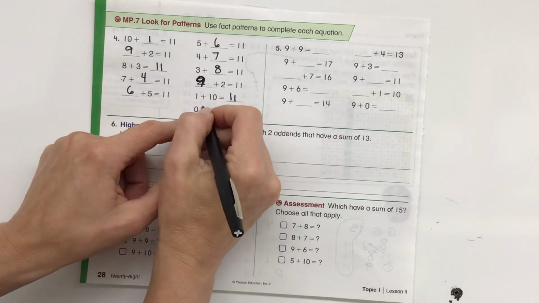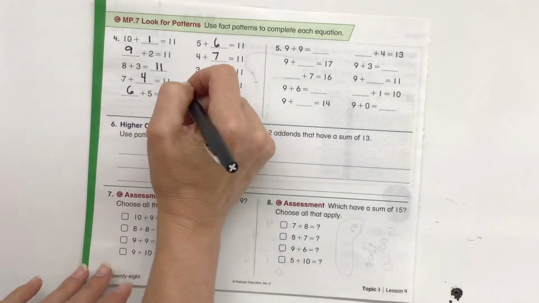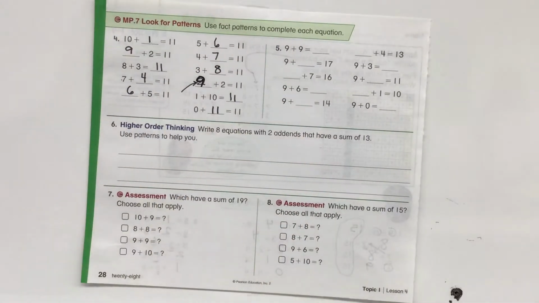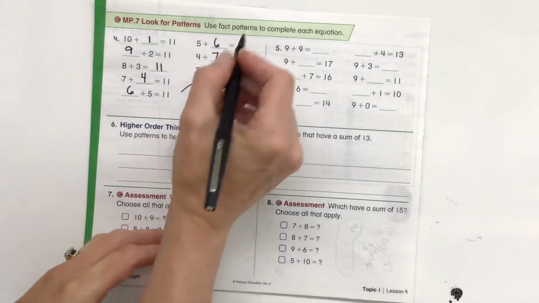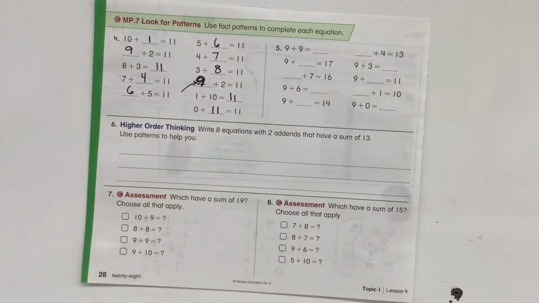And 0 plus what equals 11? 11. All right, so I'm glad that one was a little bit tricky. So double check that one and make sure that you have that one right. Because when you're taking a look at the patterns, see if we switch the add-ins, it doesn't matter. We could have it be 2 plus 9 and it would follow the pattern.